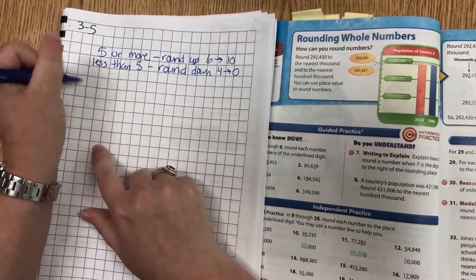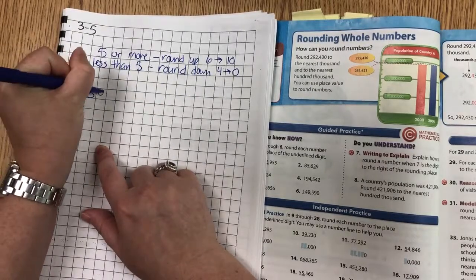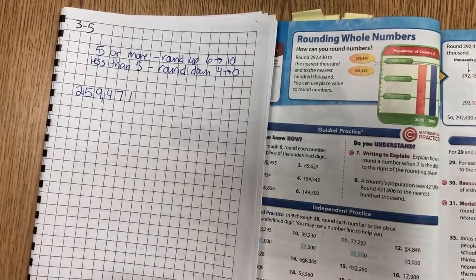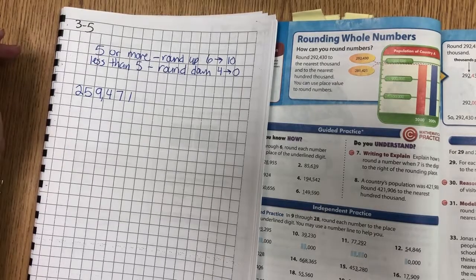So let's say I have the number 259,471. That's my number. And let's say that it was going to ask me to round it to the nearest 100,000.